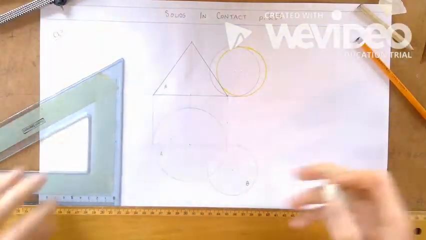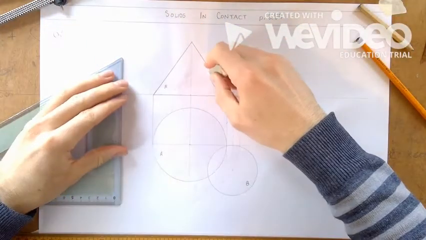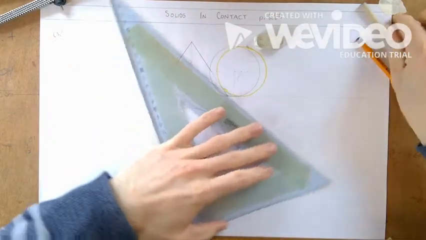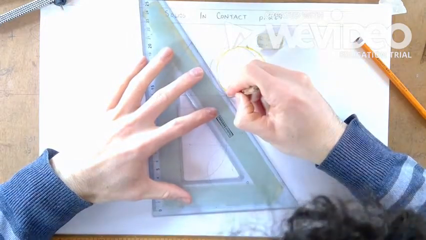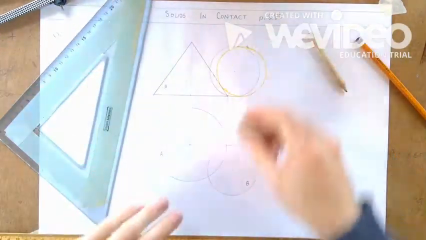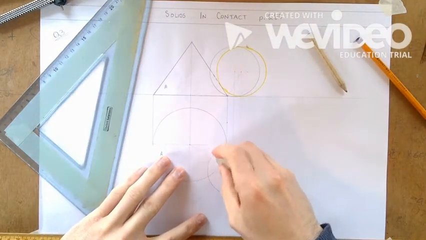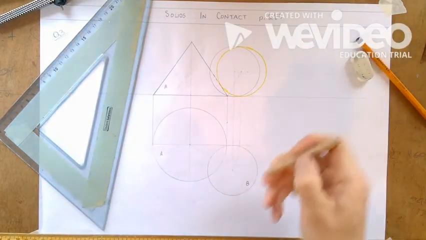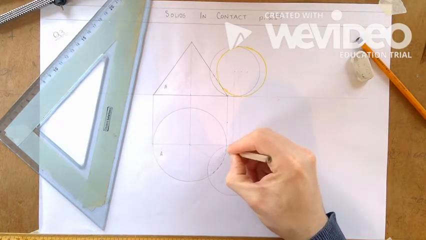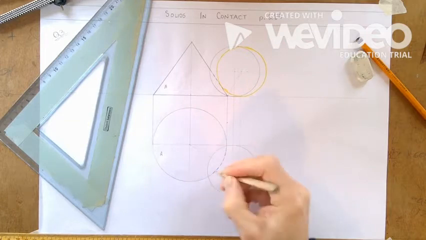Now, because the sphere is covering the cone, this part needs to go in hidden detail. And down here in plan view, this needs to go in hidden detail as well.